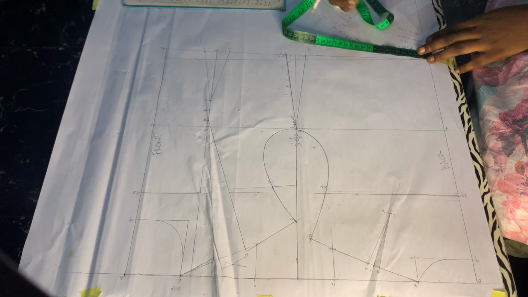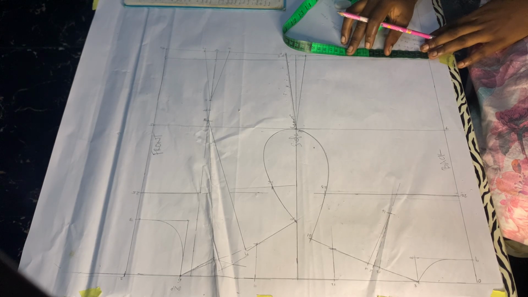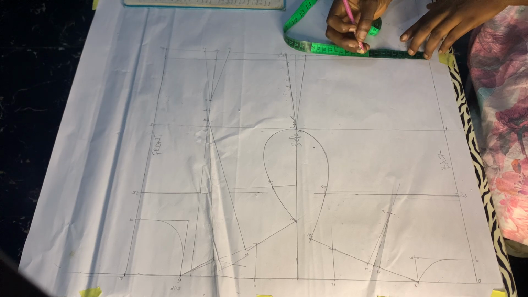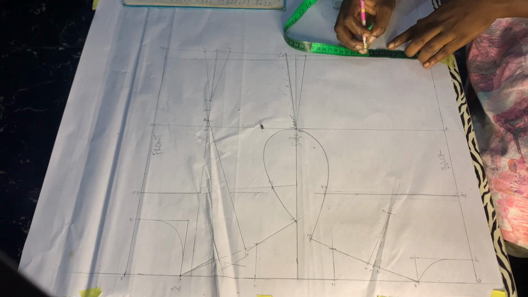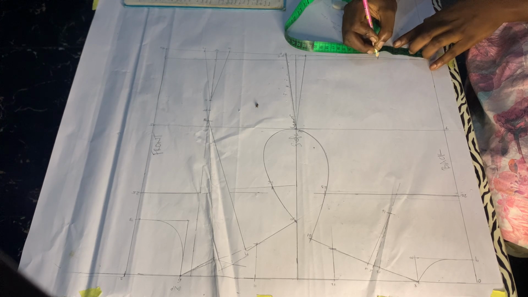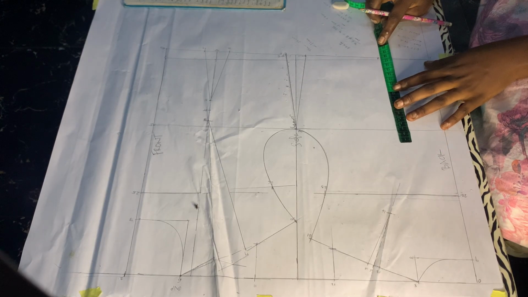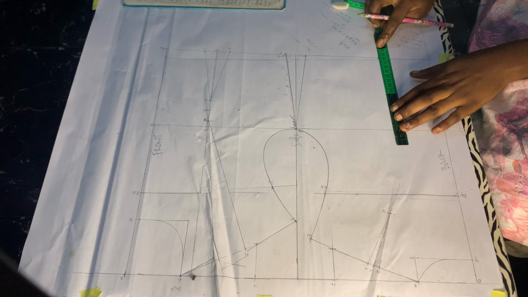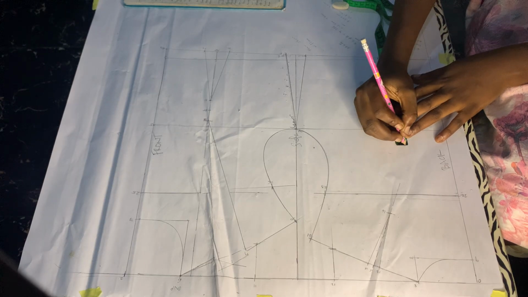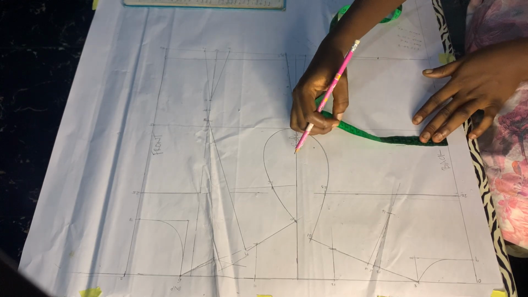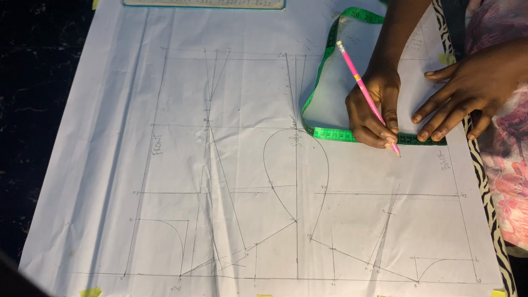So for the back, you also measure the bust point to bust point line for the back, which is 8.5 centimeter for me. So on this line I measure 8.5 centimeter. Basically for this, I just go up with 18 centimeter, and from that 18 centimeter I also measure 8.5.